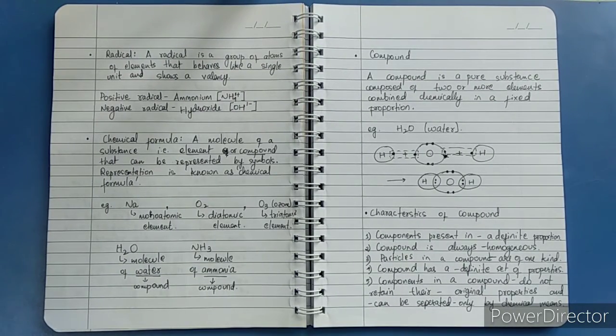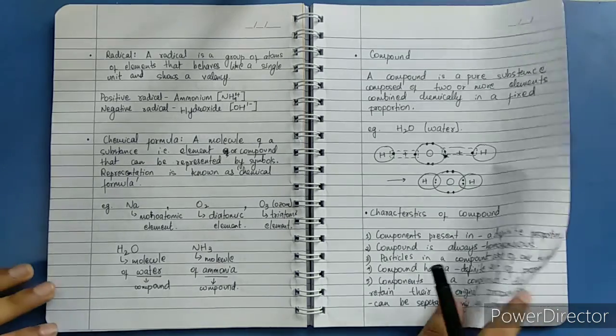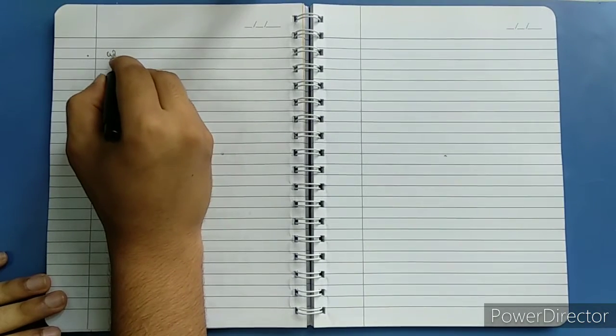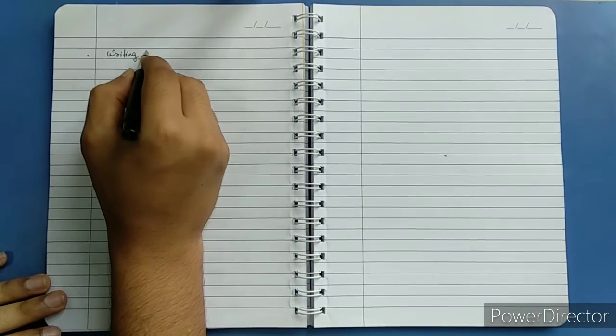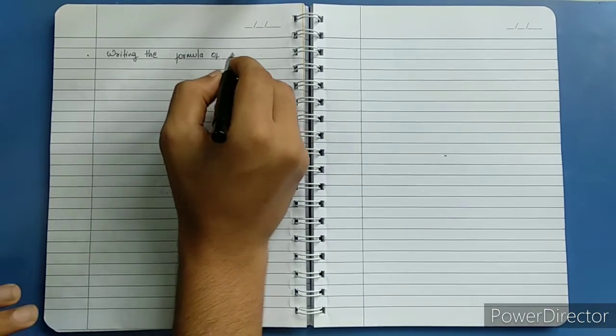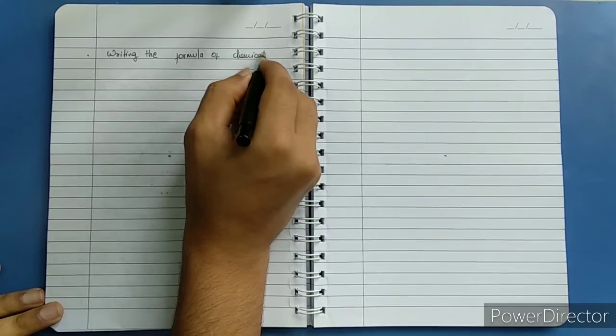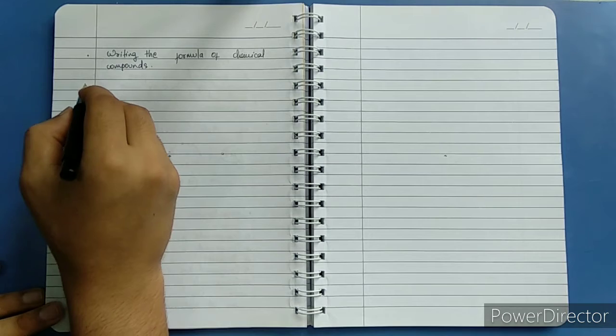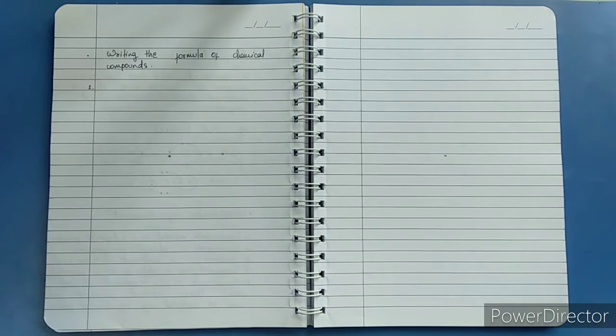Okay. So the last topic for today is writing the formula of chemical compounds. So I'll show some examples on how to write them. They are not difficult, but what is important is that the first page that I showed you from the book, the list of radicals, you need to learn them by heart.